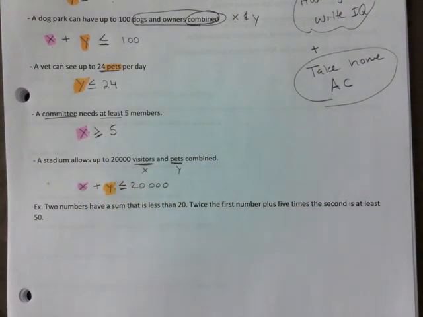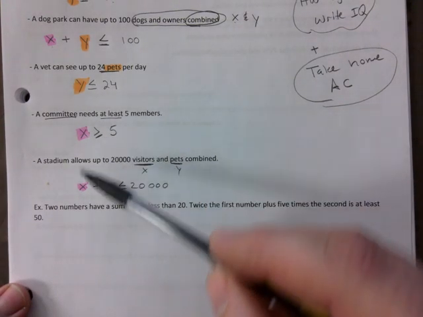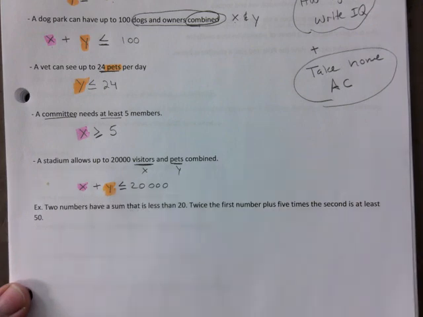So when it comes to context, this is what you can expect. Sometimes it's specifically about one variable, and other times it's combined. It's talking about both variables.